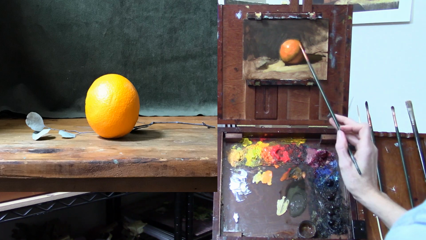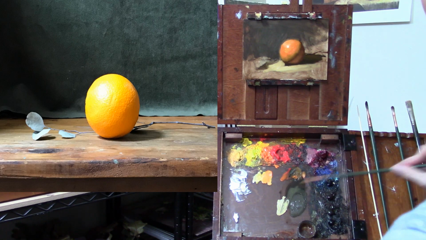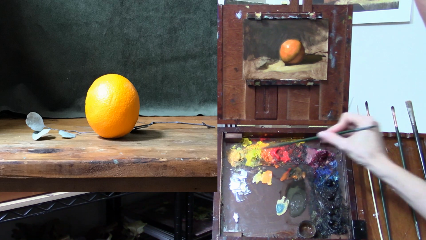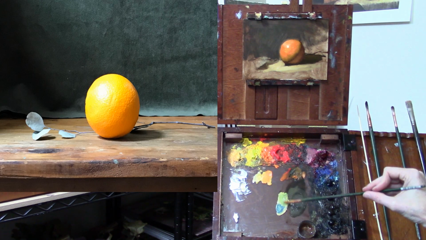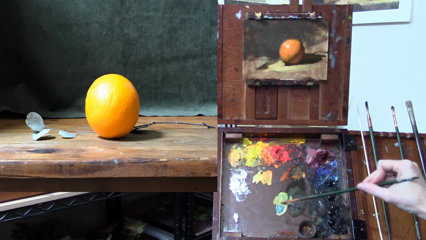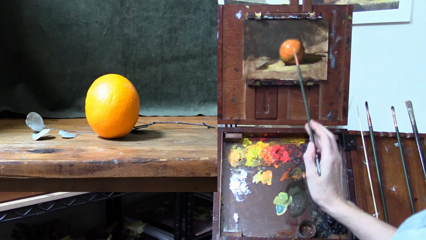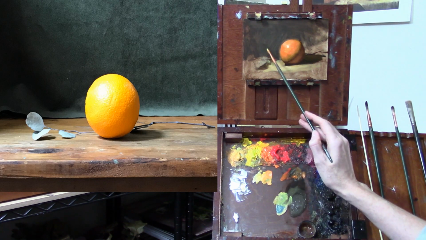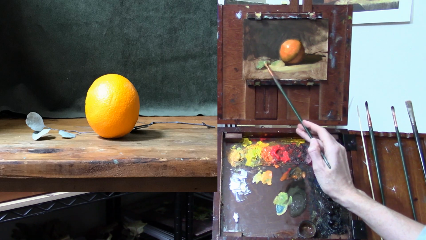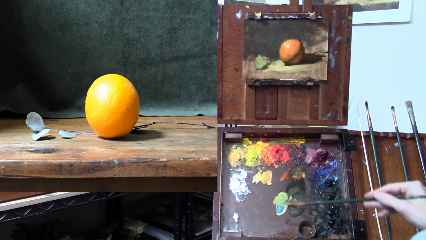Okay. And then, just to put in a little bit of the eucalyptus leaf color, just to bring in a little bit of that extra green and give us something else real quickly here.